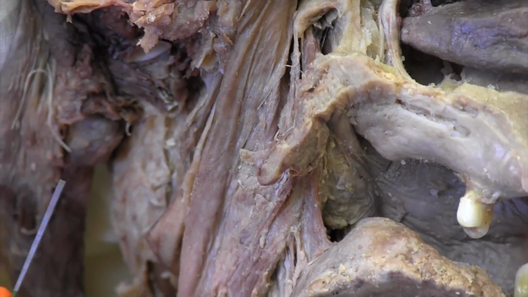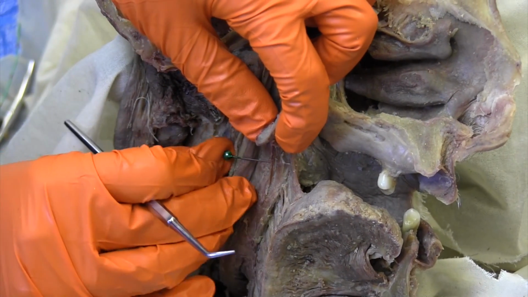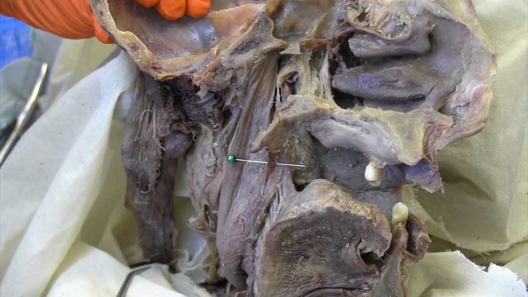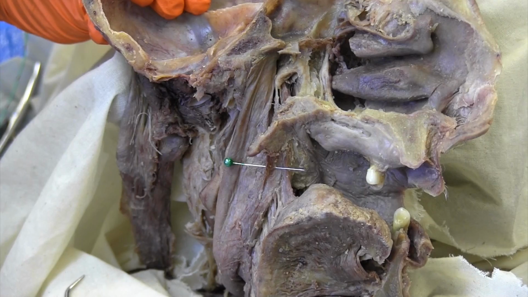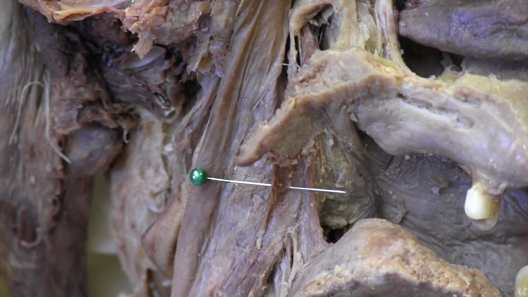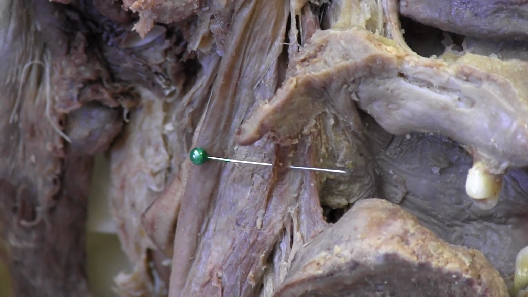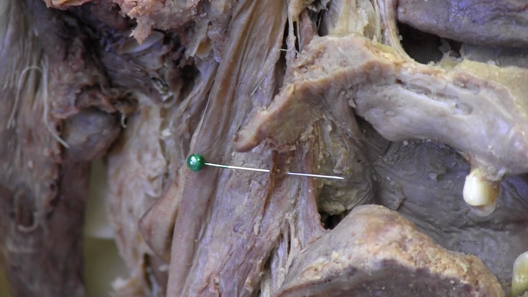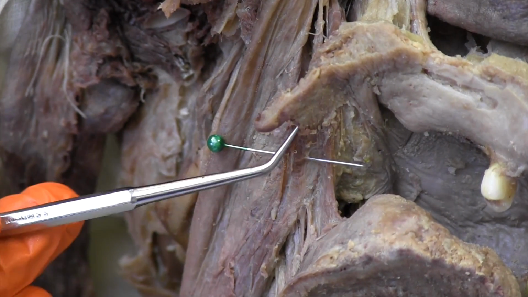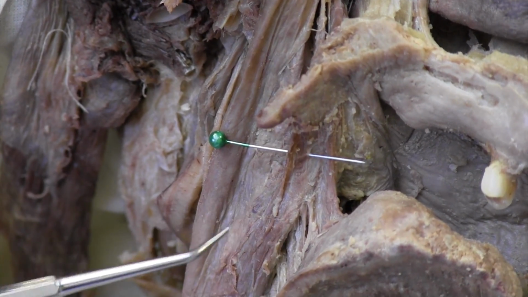Moving on. Let's identify this muscle. So here we have palatopharyngeus muscle. Again, get in here really close, look and see if we have mucosa on top of it, like you can see over here.